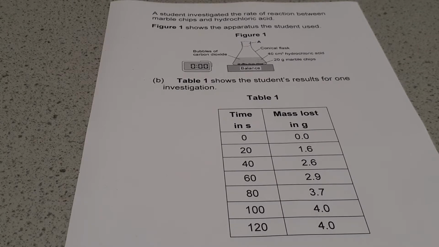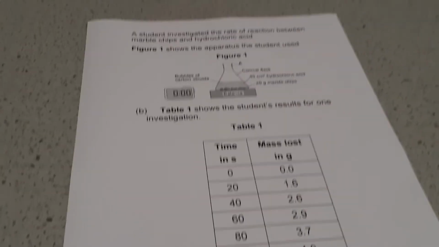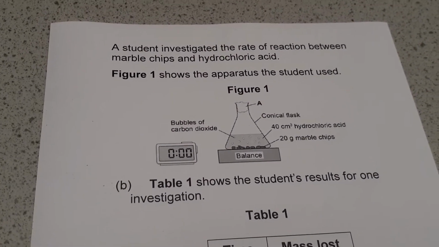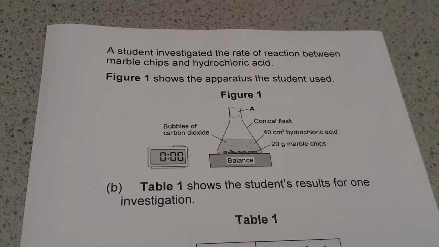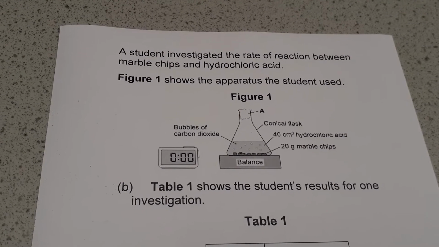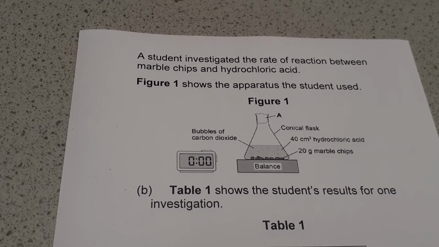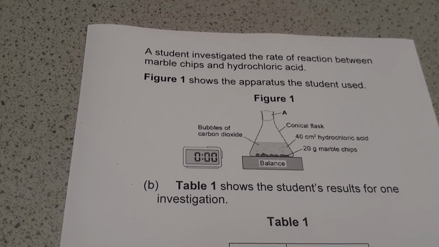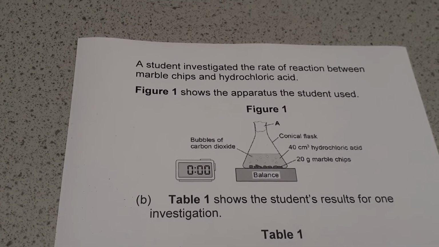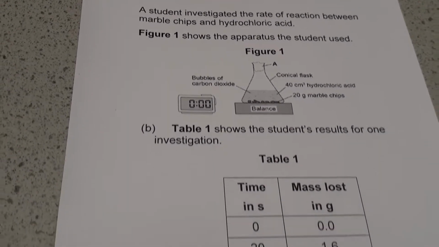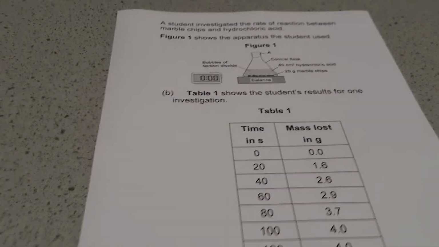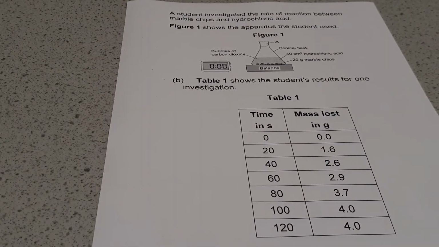Now, as always with rates of reaction, we need a set of results. So the context which we are using here is a fairly common one. We're looking at the reaction between marble chips and hydrochloric acid. In this experiment, the loss in mass was being measured at regular time intervals, and these are our results. As you can see, the loss in mass was worked out for every 20 seconds, all the way up to 2 minutes, 120 seconds.